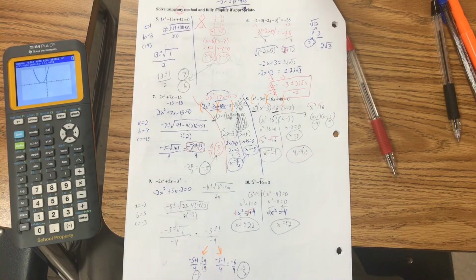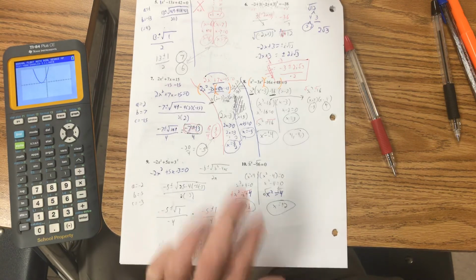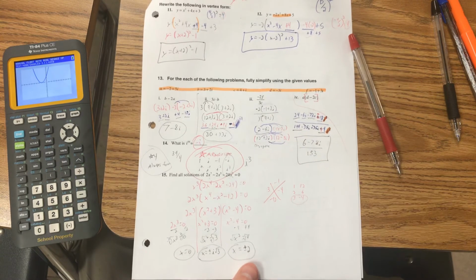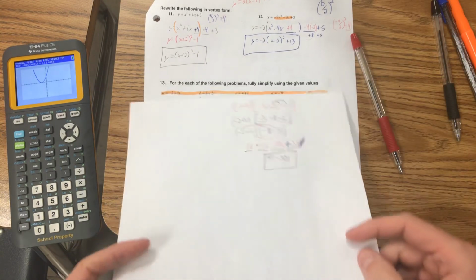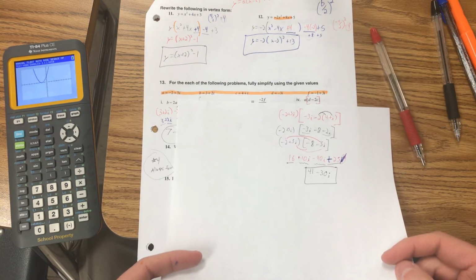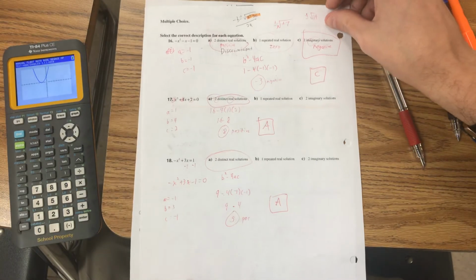That's page 2. That's page 3. The number 4 we did there, for that one down there. And lastly, this page that we just did together.